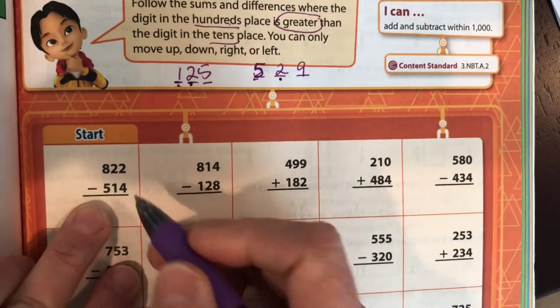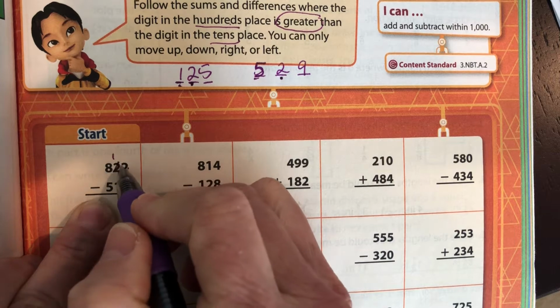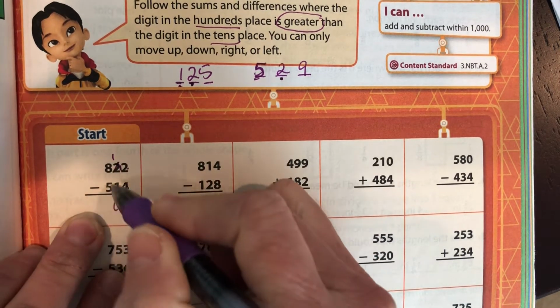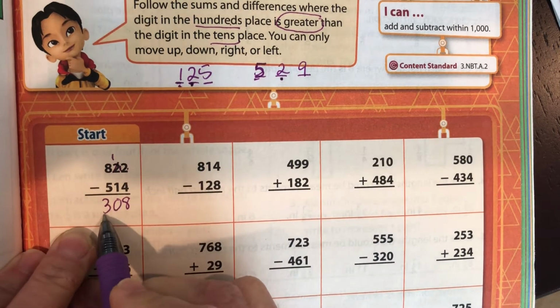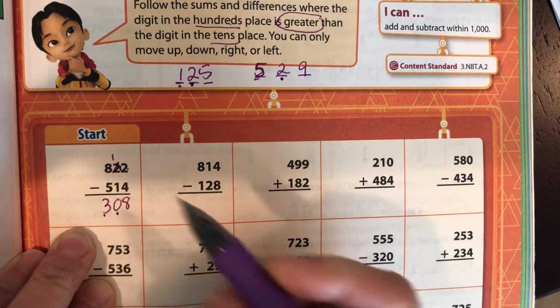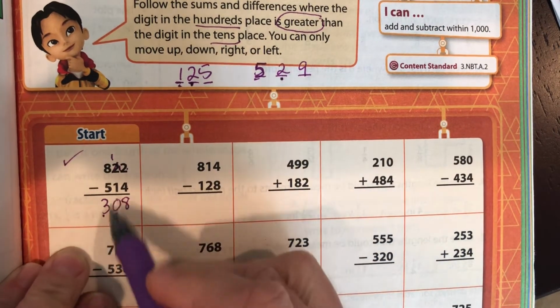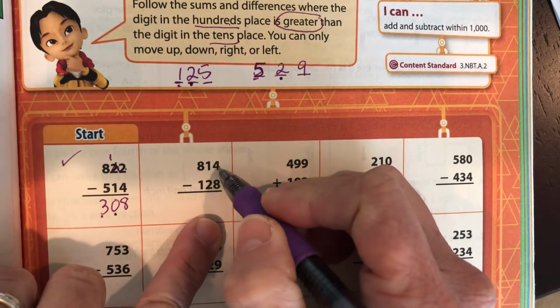So you would start out here. 2 minus 4 you cannot do. 12 minus 4 is 8. 1 minus 1 is 0. And 8 minus 5 is 3. Okay, so our number in the hundreds place is greater than our number in the tens place. Perfect. Okay, so let's look over. We can either go down or to the right here. We can't go diagonally.